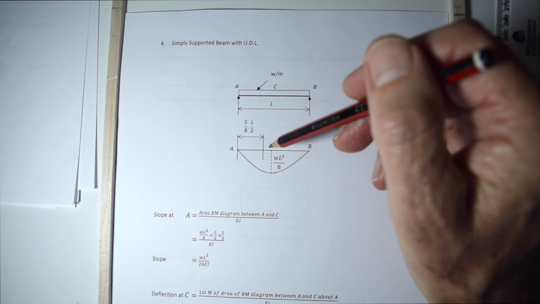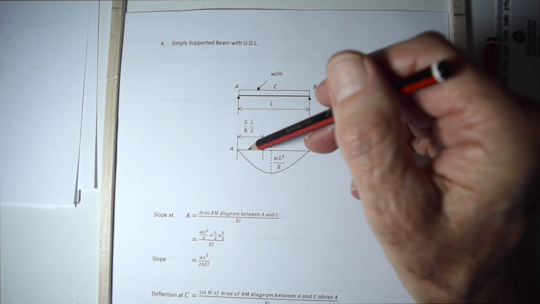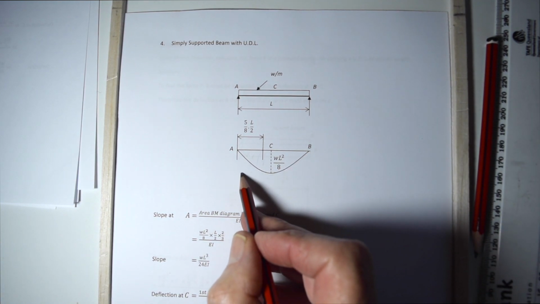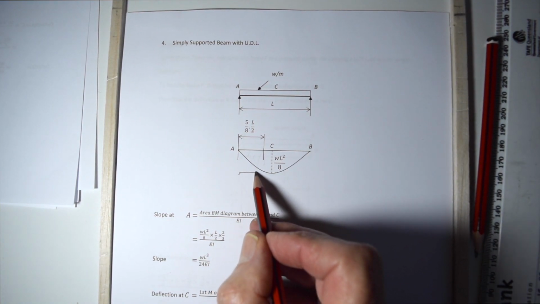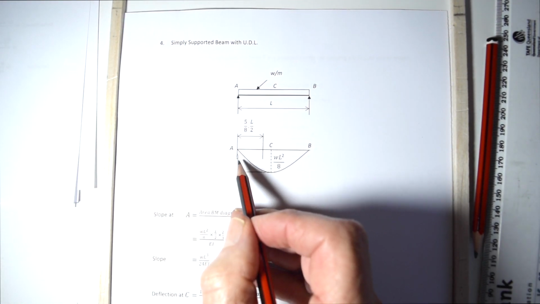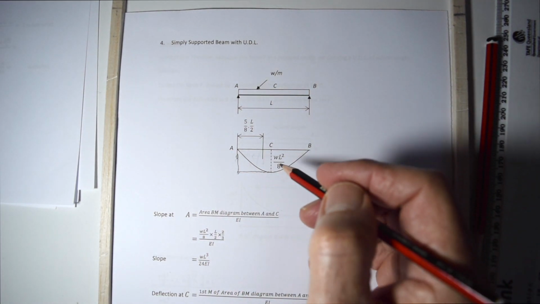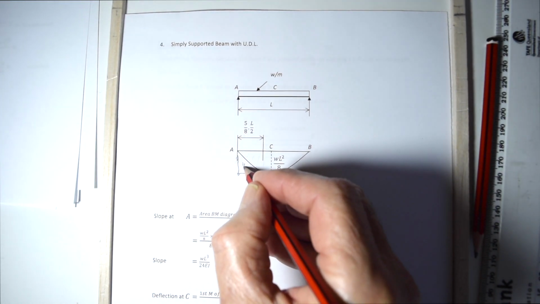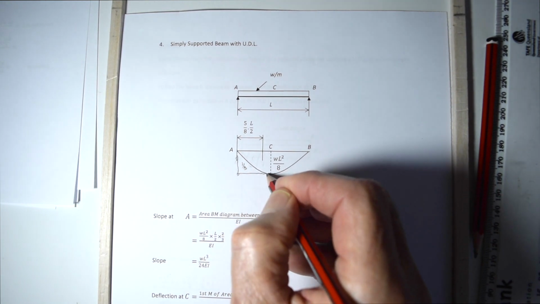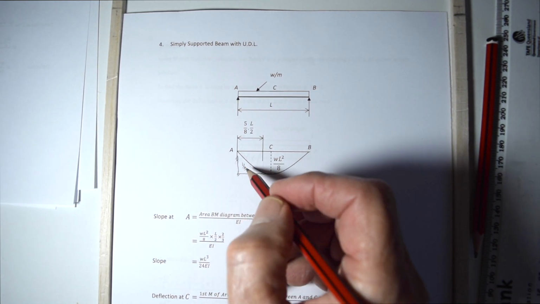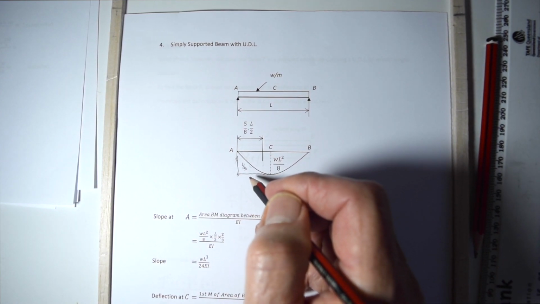And the area of this moment diagram, just going back to the cantilever with the uniformly distributed load, just as a matter of interest, to get you interested in the geometry of the whole thing. This was a third. If you had a parabola like that, that's what your moment diagram looked like for your cantilever with a uniformly distributed load.